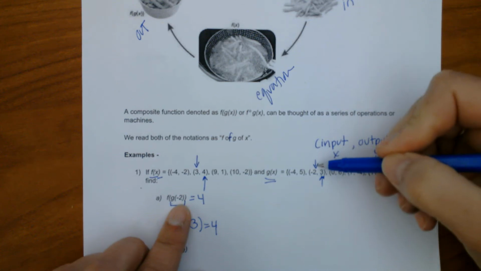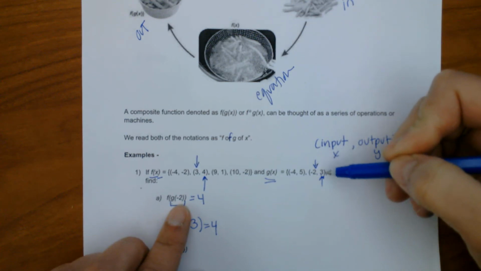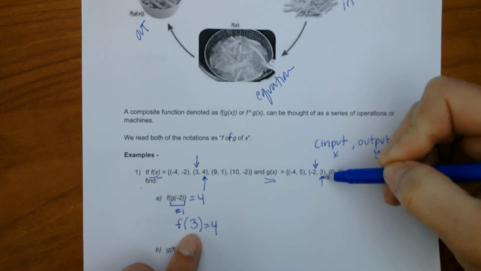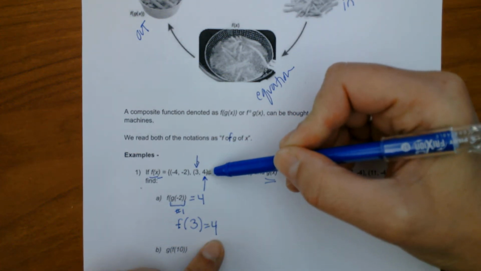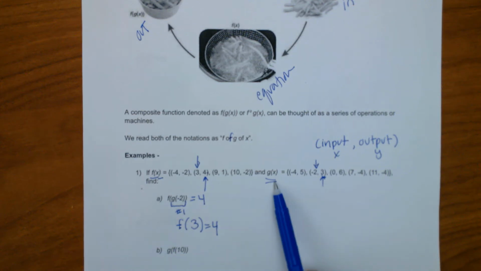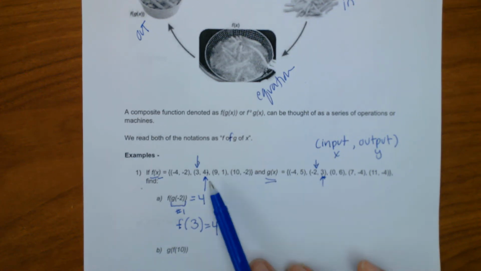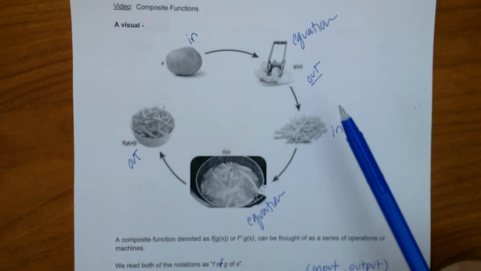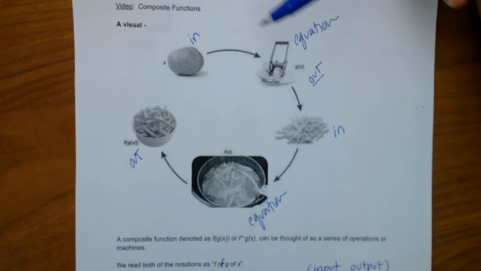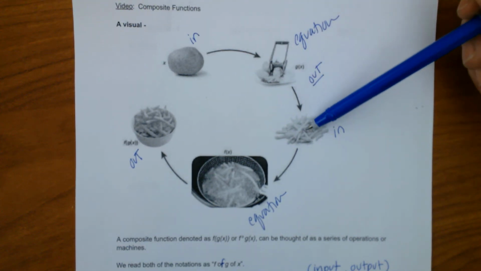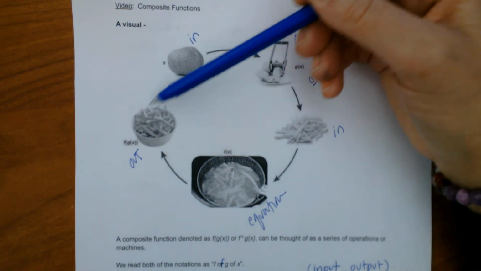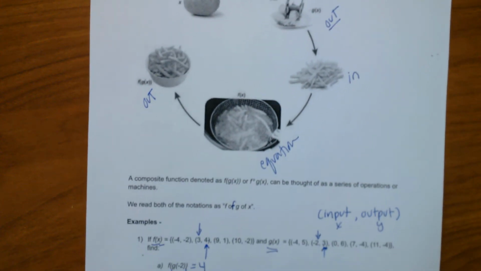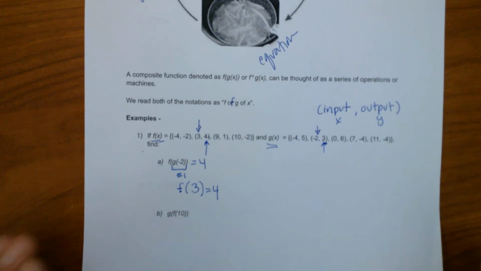I input -2, I got out 3. I input 3, I got out 4. So it's going through a series of steps or a series of equations. Just like we went through, I put in -2, I got out 3. I put in 3, I got out 4. That's what I'm doing here. It's a cycle here. All right, let's look at another one.